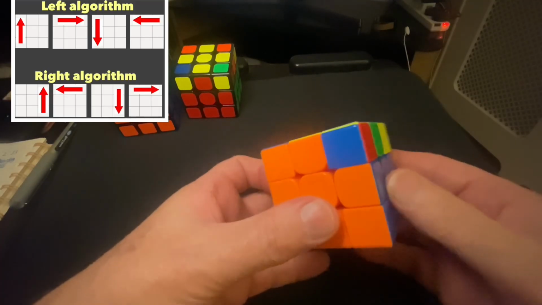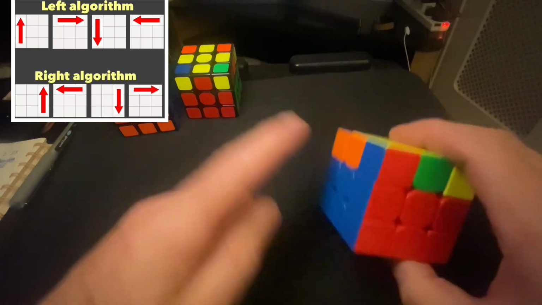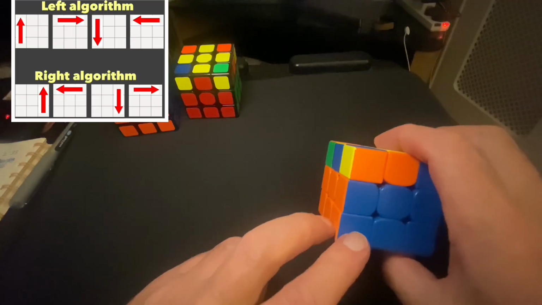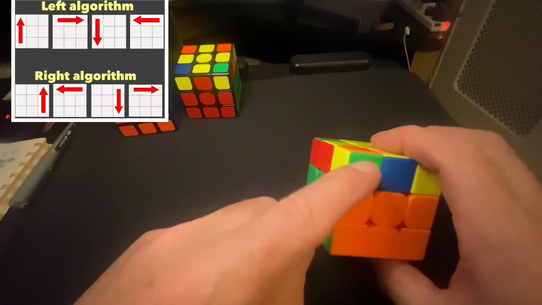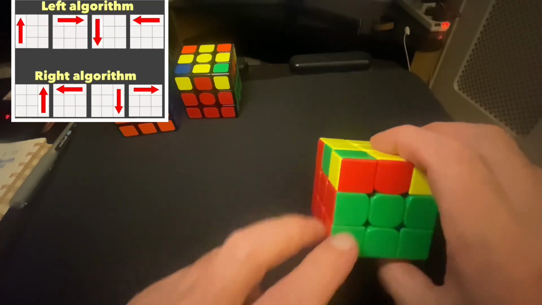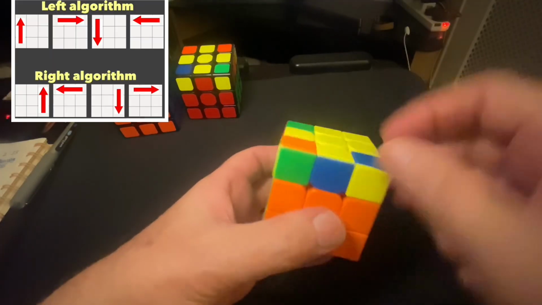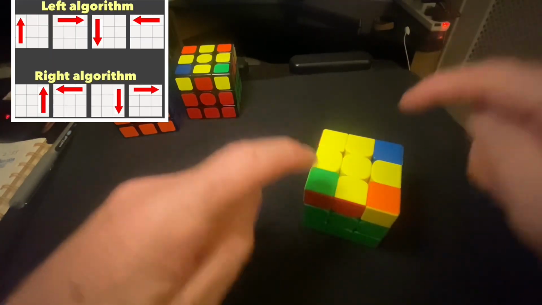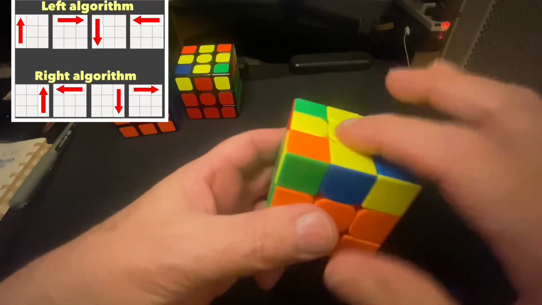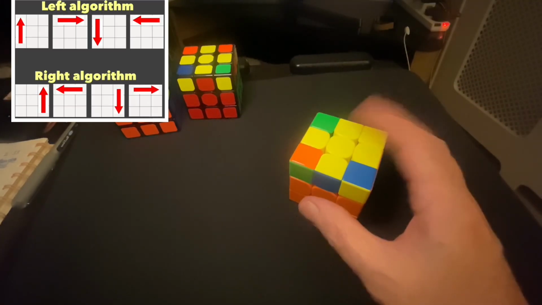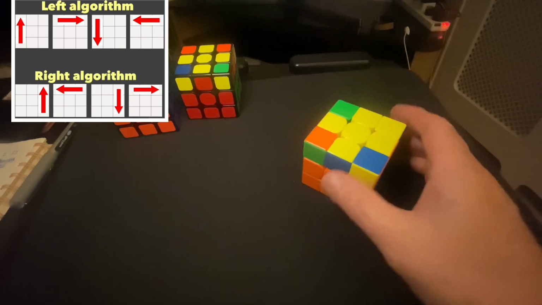What that's now done, if you just move them around a bit, you've got red and blue in the right place, blue and orange in the right place, green and orange is in the right place, and green and red is in the right place. They're in the wrong orientation, we just need to twist them over, but that's what we're aiming for at the moment, getting all 4 pieces in the correct place. And that is the next part of the cube. So I would practice getting to this stage before moving on to the next stage, and we'll get onto that in a minute.